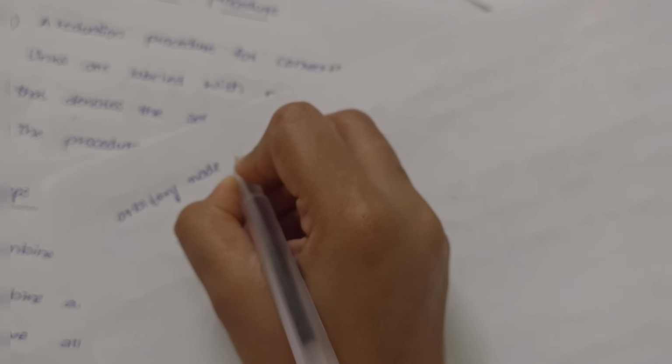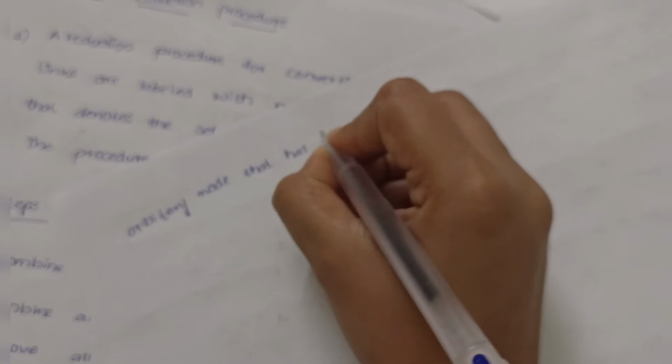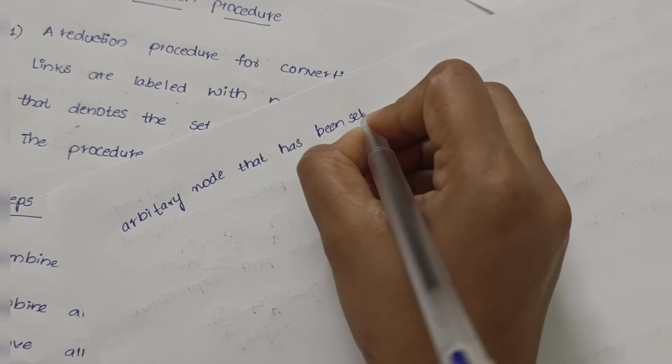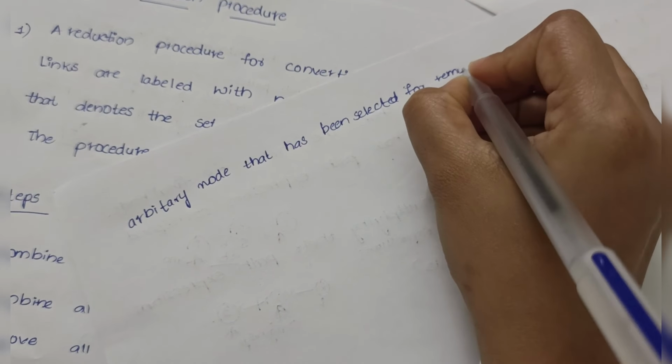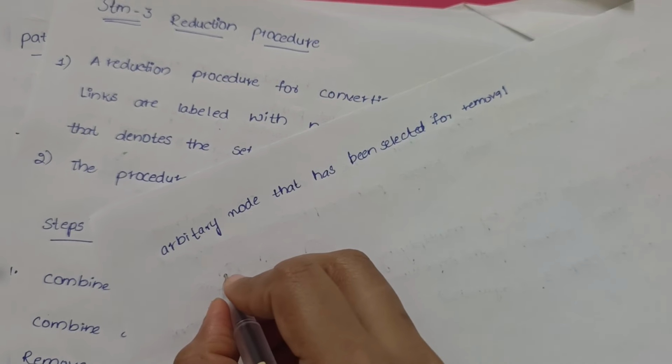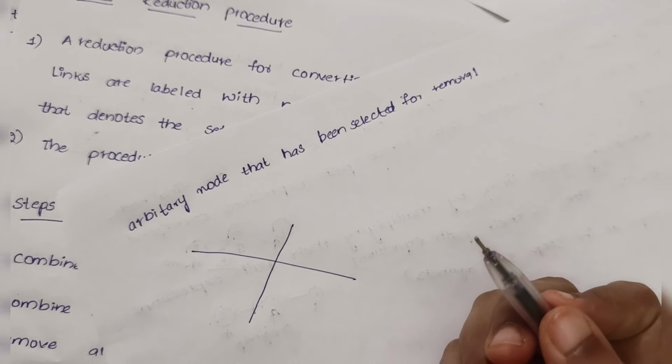Here we have one example, where this is an arbitrary node that has been selected for removal.